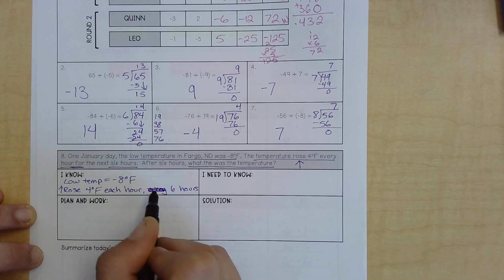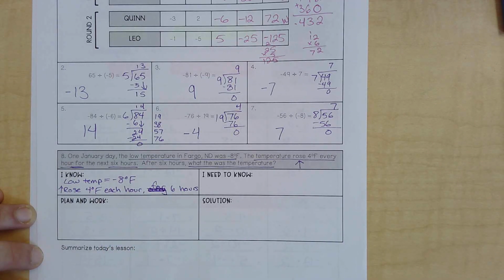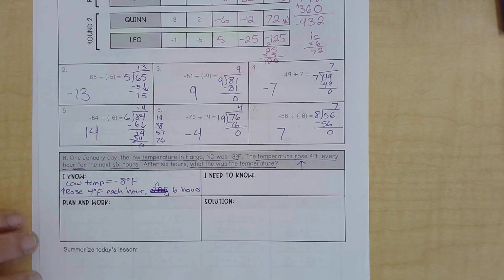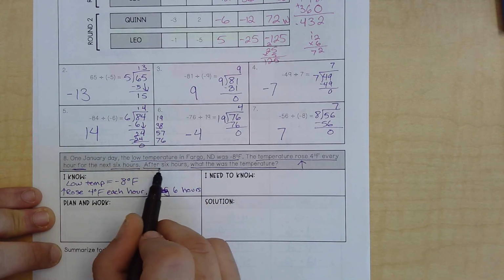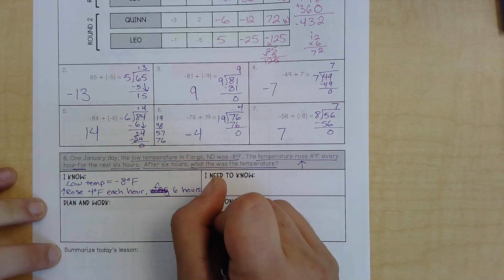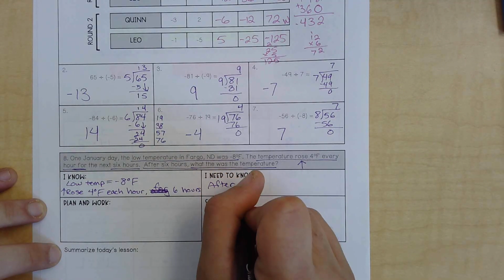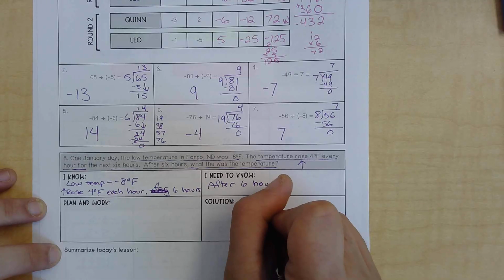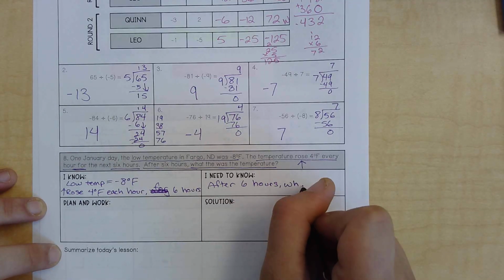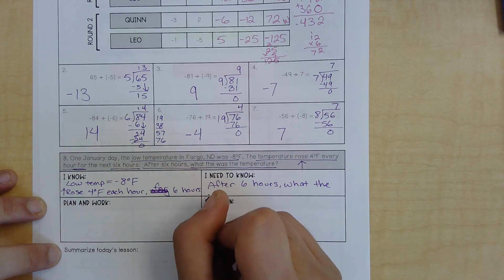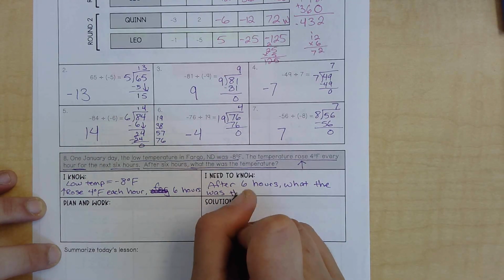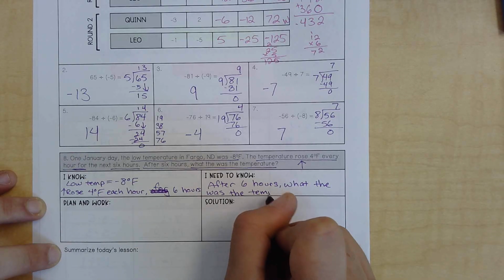Each hour for 6 hours. What do we need to know? Well, what we need to know is after 6 hours, what was the temperature, okay?